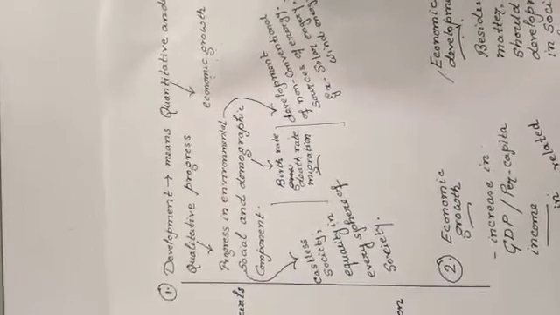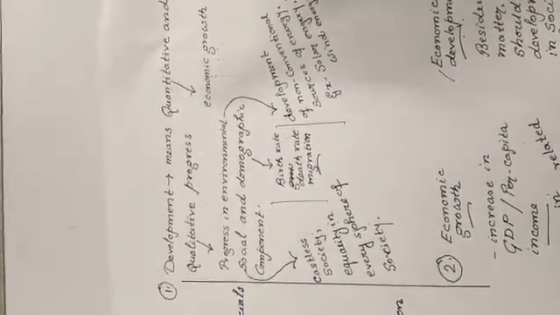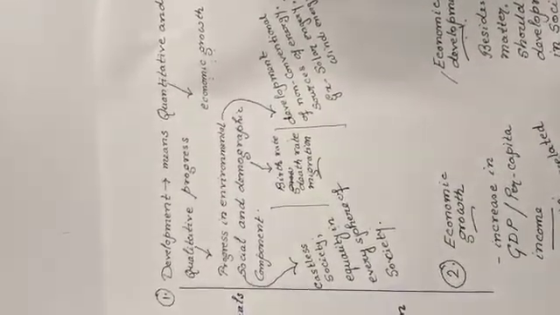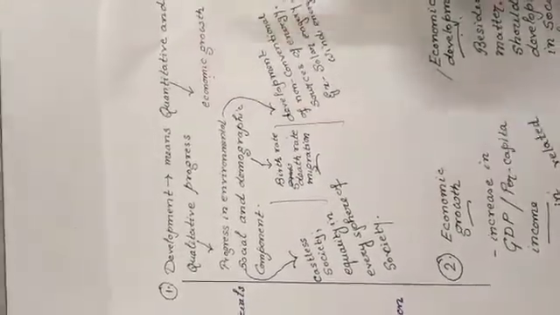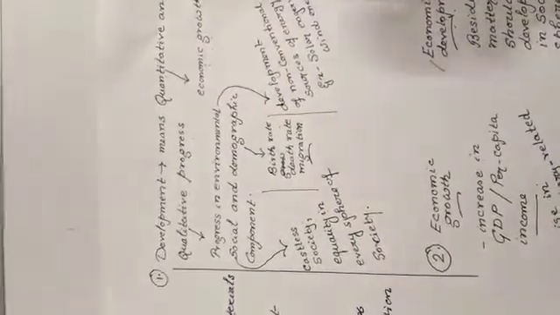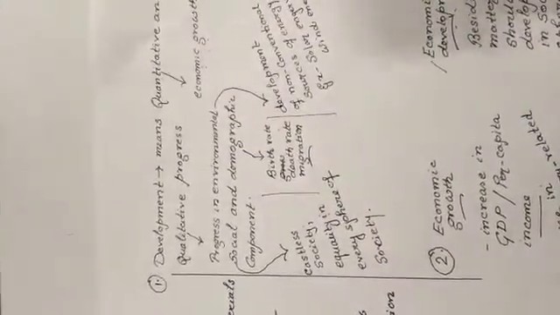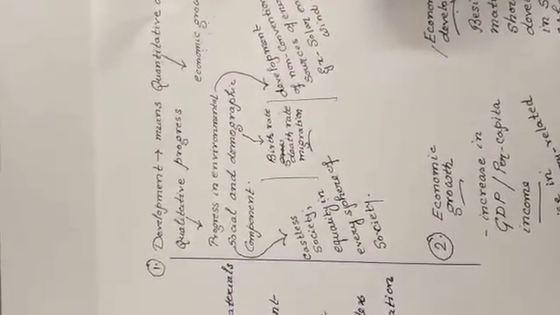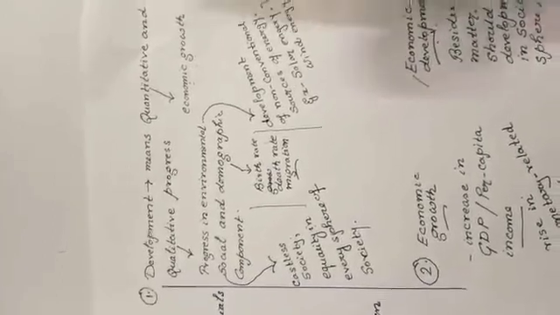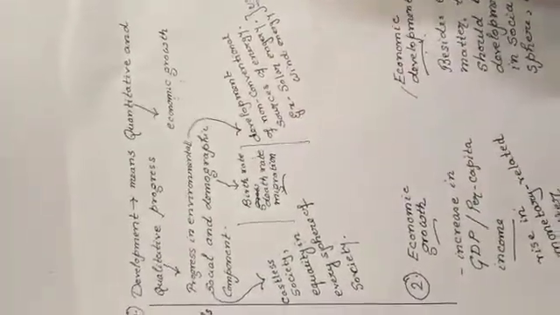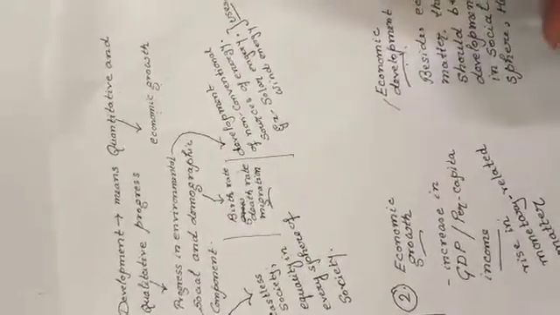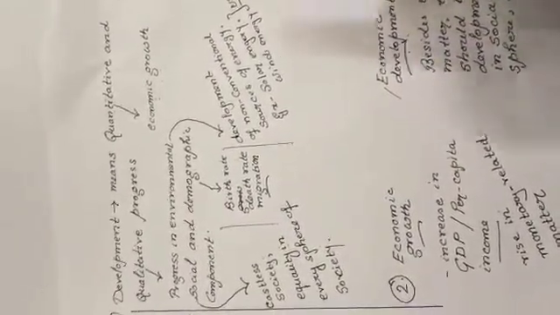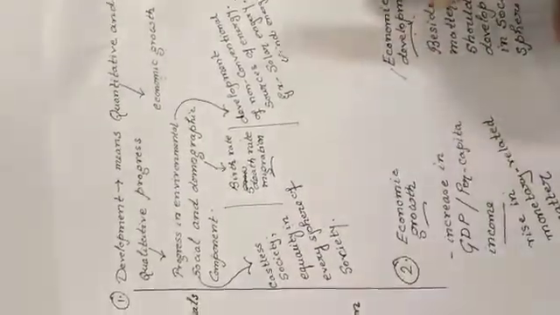Social development means where equality prevails, a casteless society. Environmental means development of non-conventional sources of energy and a pollution-free surrounding. And the demographic component means a higher birth rate compared to death rate. So development is a huge concept, which includes quantitative as well as qualitative progress. That means development from the economic sphere, and also from the social and health spheres.